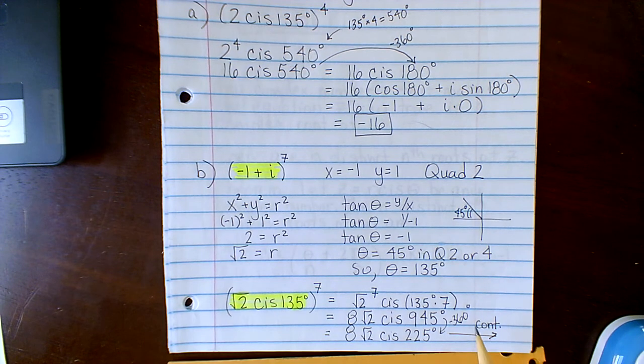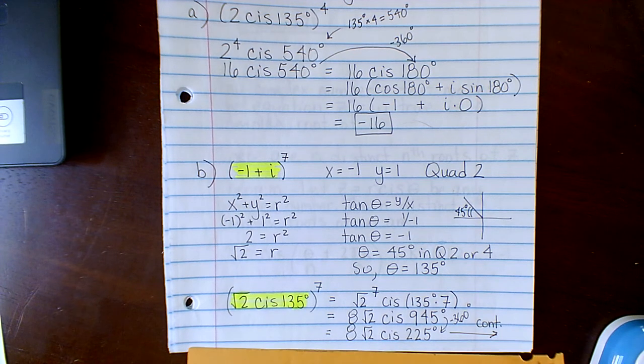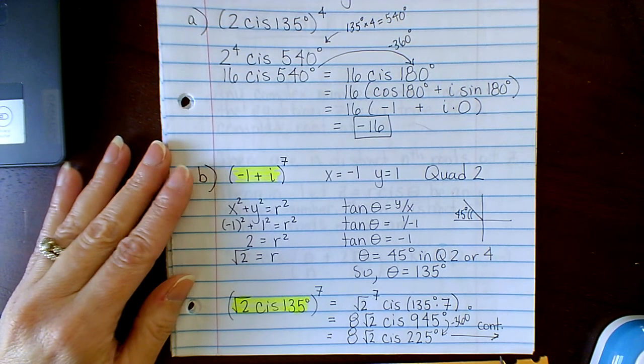Then 135 times 7 is 945. I'm going to find that coterminal angle. So I subtract 360 and I get 8 root 2 cis 225. Now you can see I have a little arrow there of continued. So we're not quite done. Why aren't we done? It feels like we should be done.